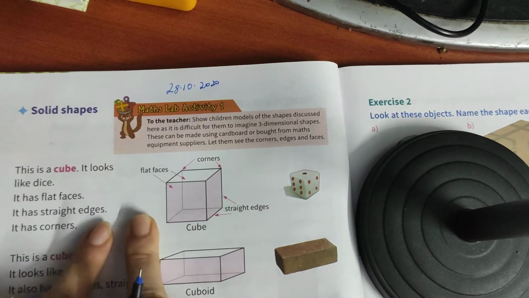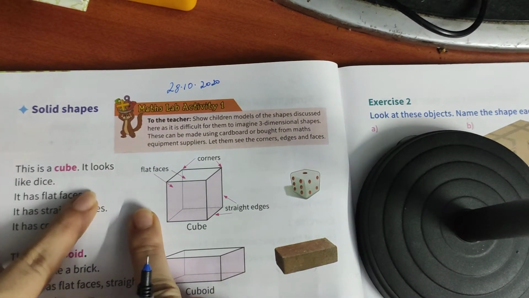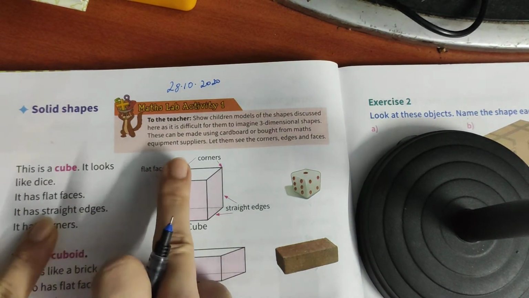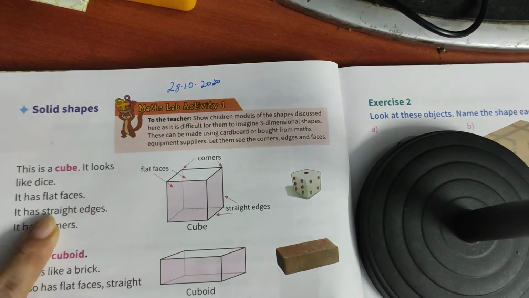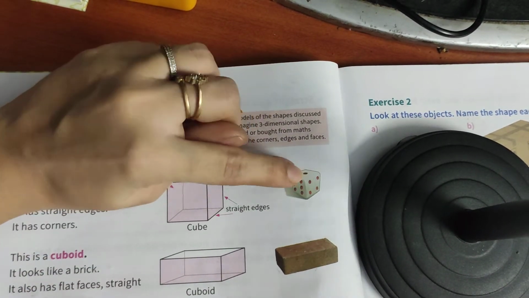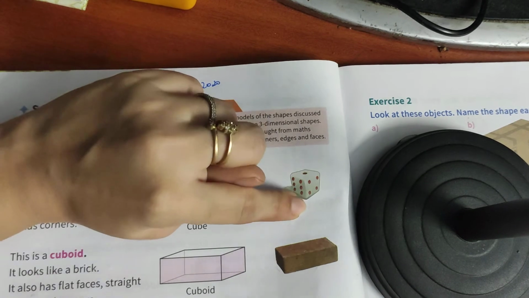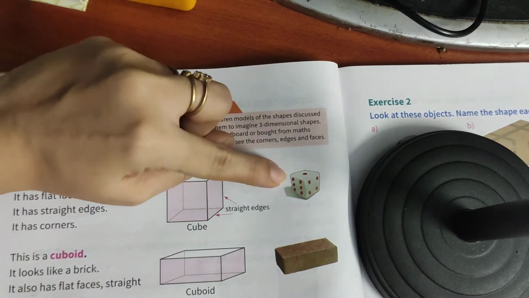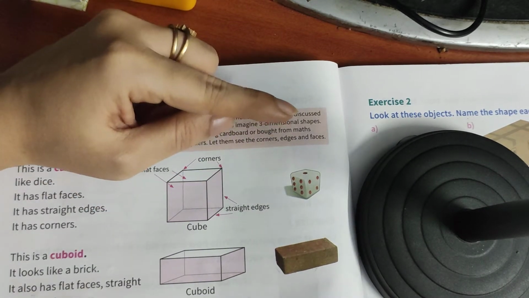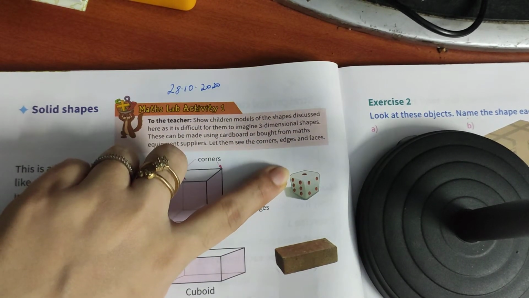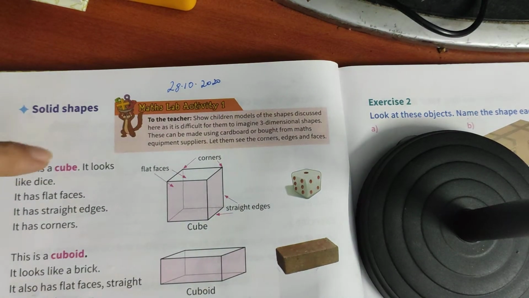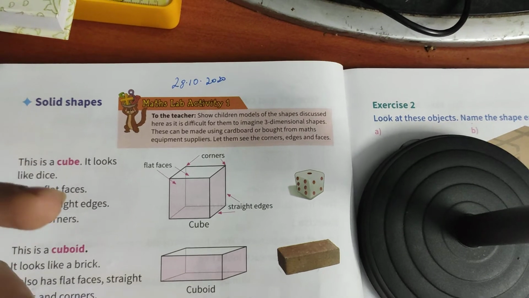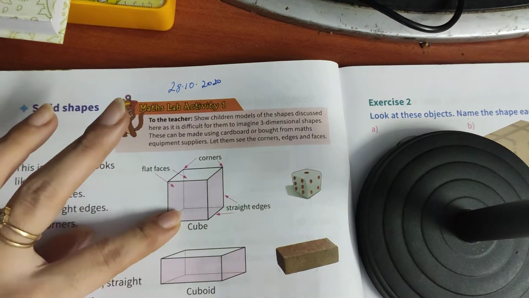You can see I'm saying this is a cube. It looks like a dice. It has flat faces. These are called the flat faces. You can see 1 is a flat face, 4 is a flat face, 6, and the other side you have some number, and underneath they are the flat faces. They have straight edges and they also have corners. Okay, that is a cube. This is an example of a cube. Ice cube is also an example of cube.